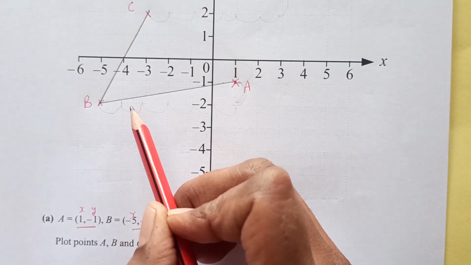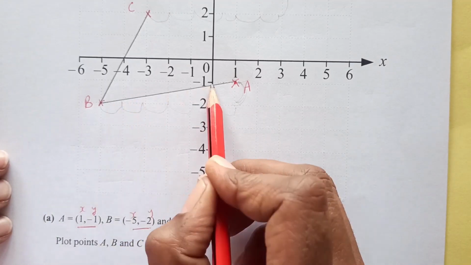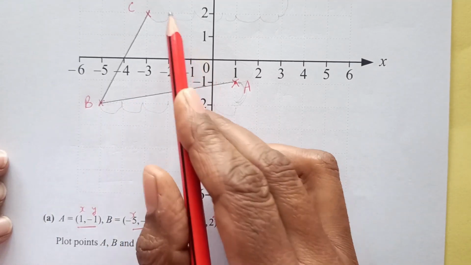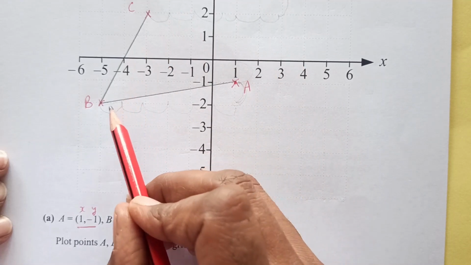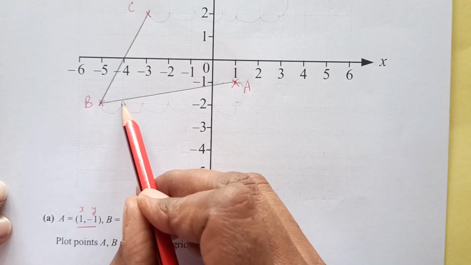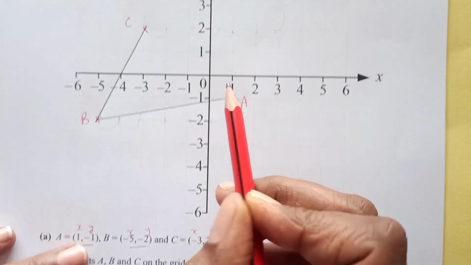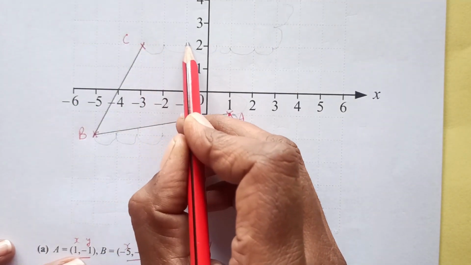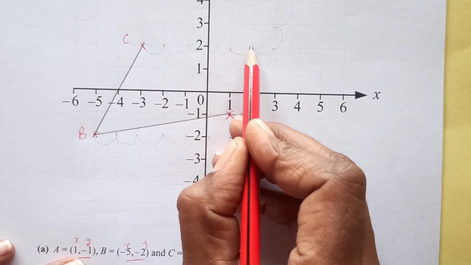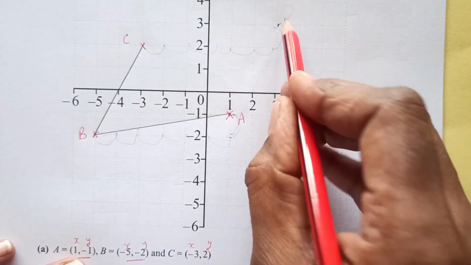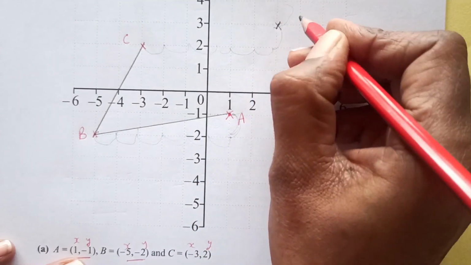Why am I doing this? Because in a parallelogram our opposite sides are equal. So this side should be equal to this one, right? So let's count it again. 1, 2, 3, 4, 5 and 6. 6 right and 1 up. 6 right, 1, 2, 3, 4, 5, 6 and 1. It should be here. So the point D should be here.